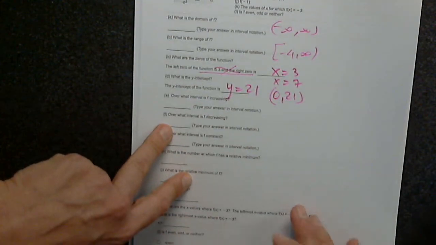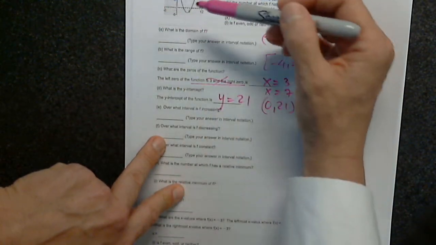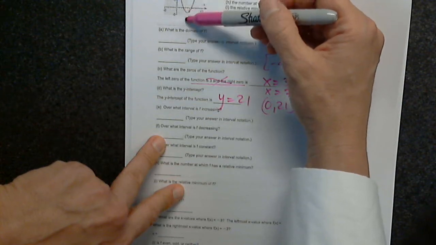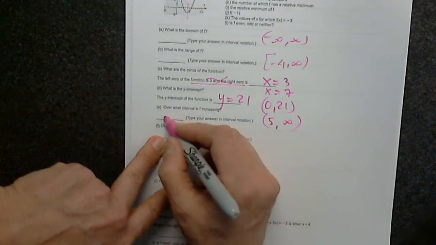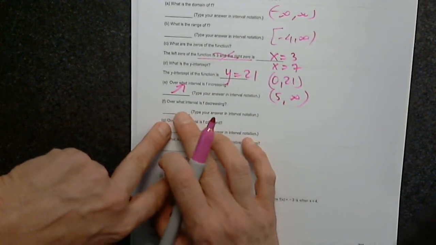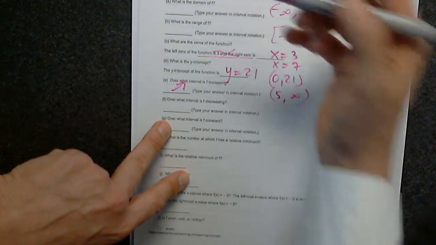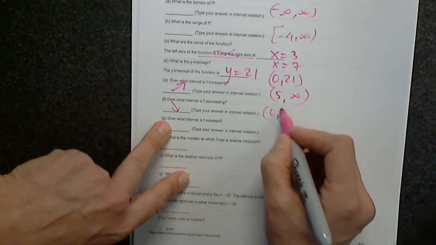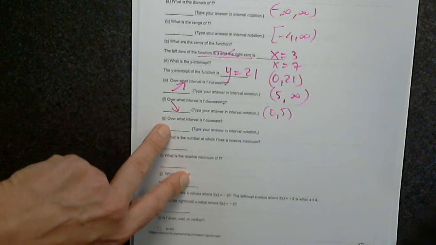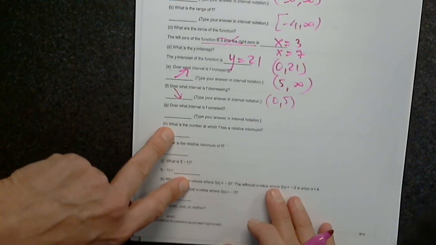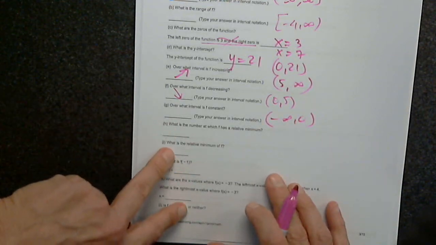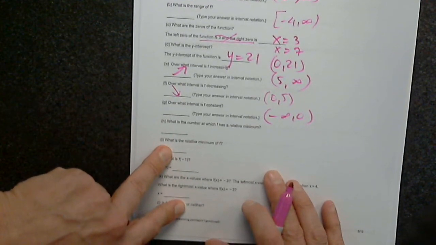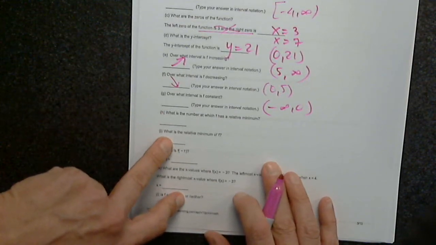Over what interval is f increasing? f is increasing between 5 and infinity. On what interval is the function decreasing? Between 0 and 5. Over what interval is f constant? I will say f is constant between negative infinity and 0. Stop me if you have questions on any of this, or you disagree, or you want to say something.